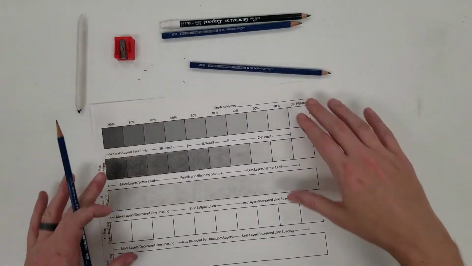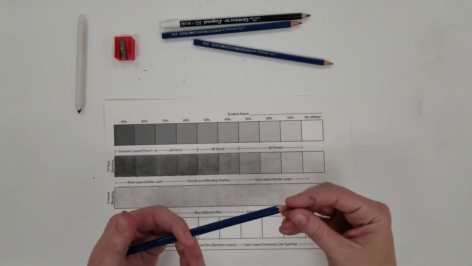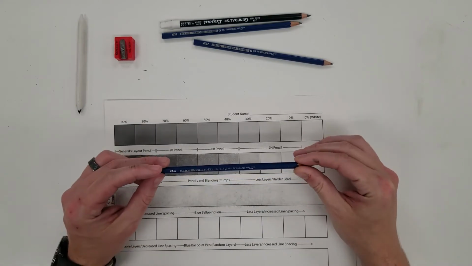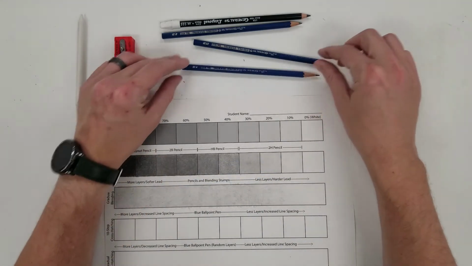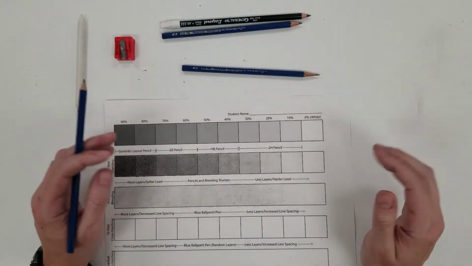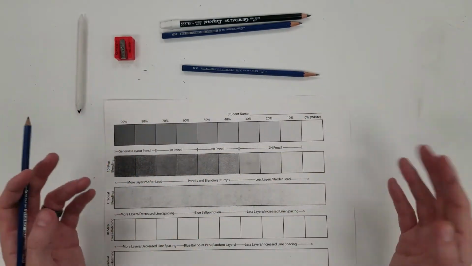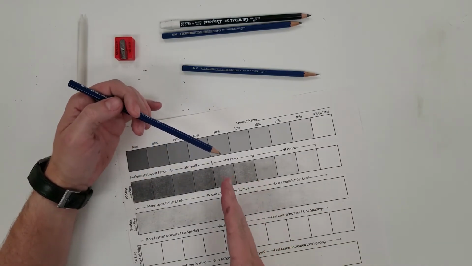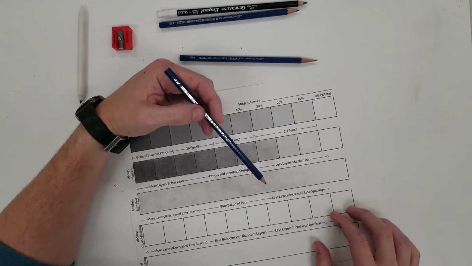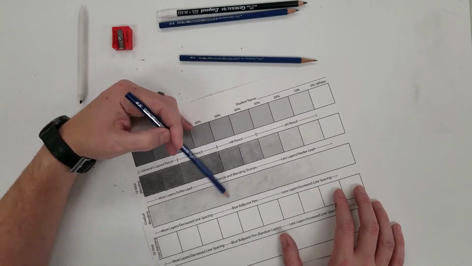Okay, so that was a few more layers added in, and now I'm feeling like I'm getting to the upper limit of the value that the 2H pencil can achieve. So now I'm going to switch to HB, but everything else about the process is going to stay the same. I'm just continuing to add more layers in different directions and moving slowly down the line as I go.